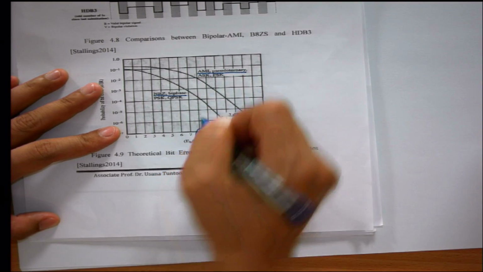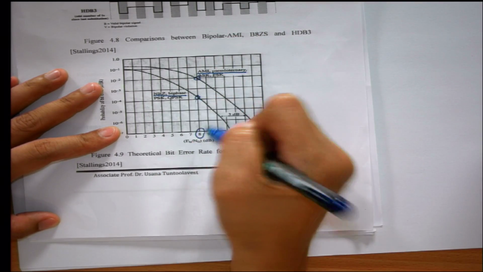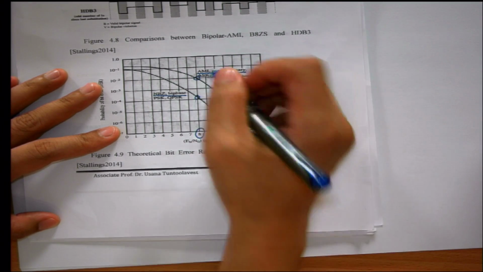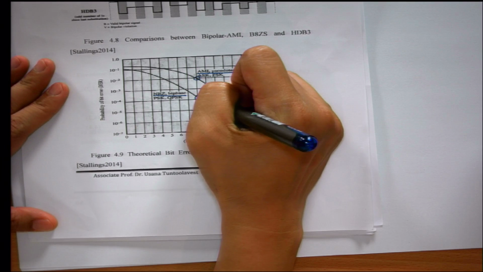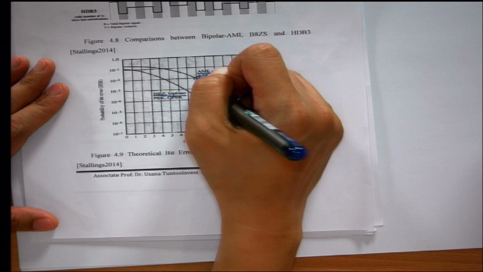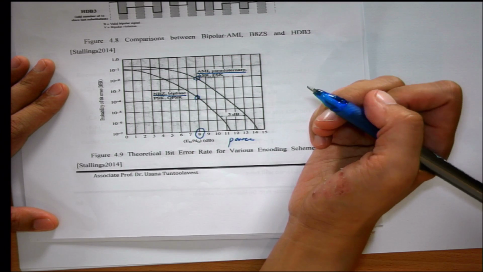So with the same signal to noise ratio, or the same transmitted power, you can see that the NRZ and biphase is much better, okay. This is almost 2 magnitude better in terms of bit error rate, okay.